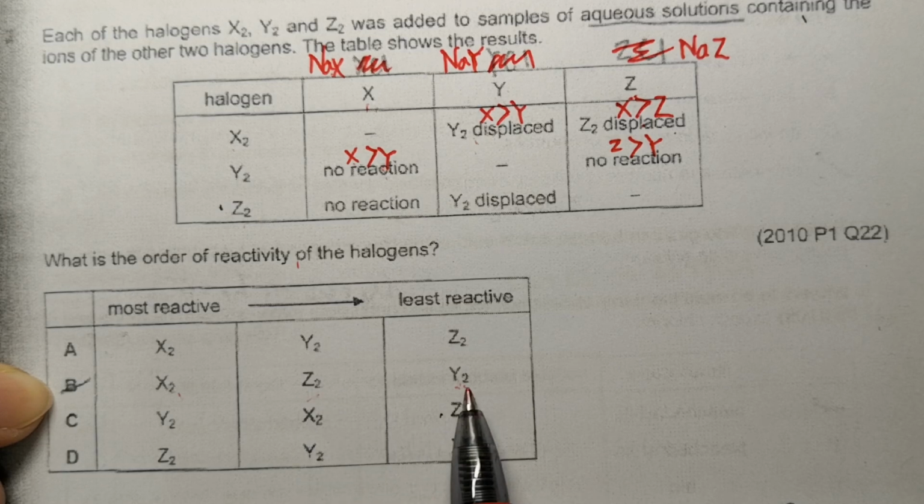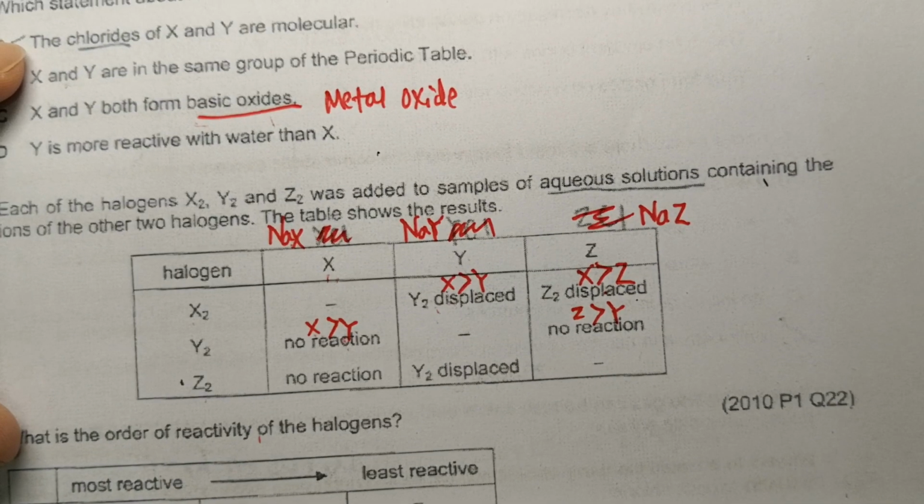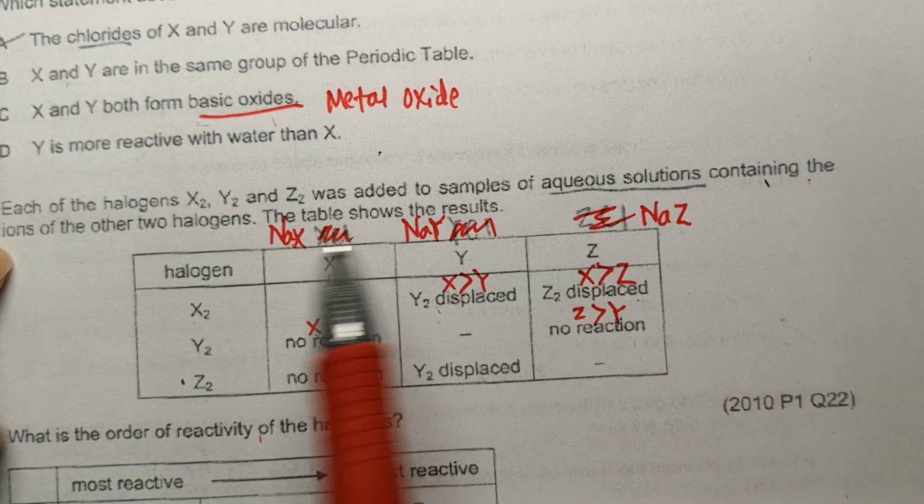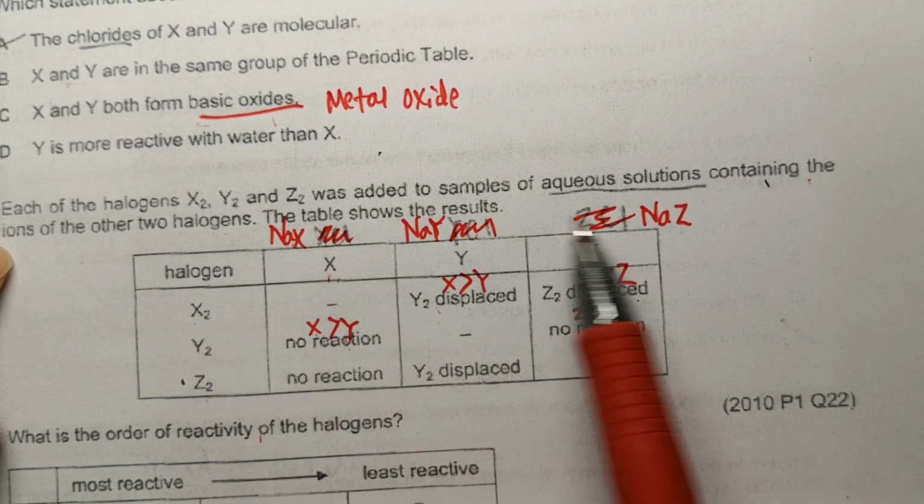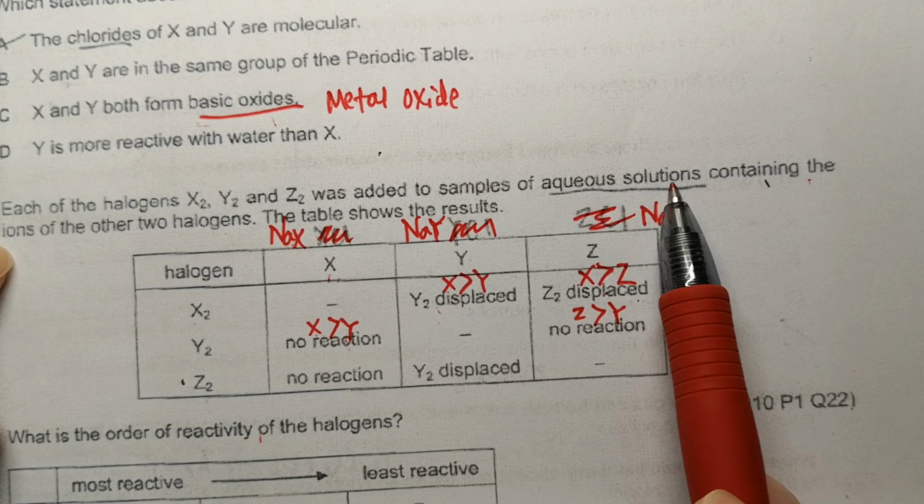So the very important thing is aqueous solution containing the ions of the other two halogens. What do you mean by aqueous solution?